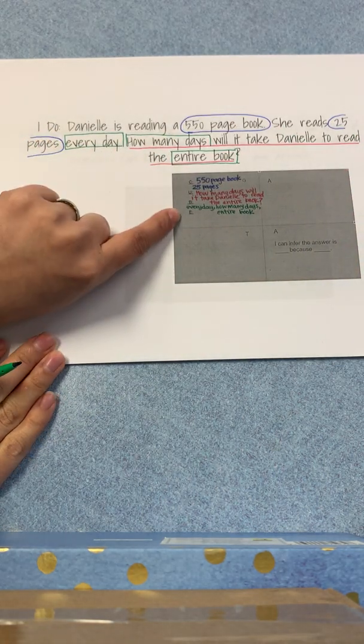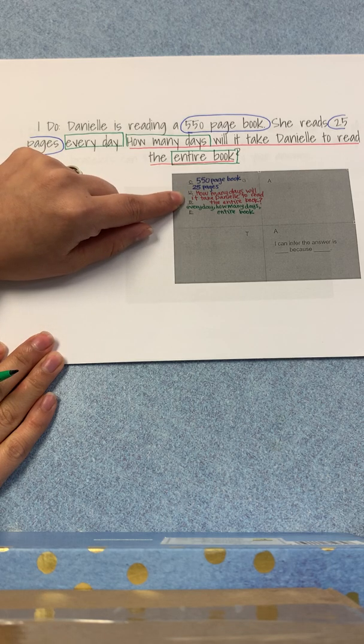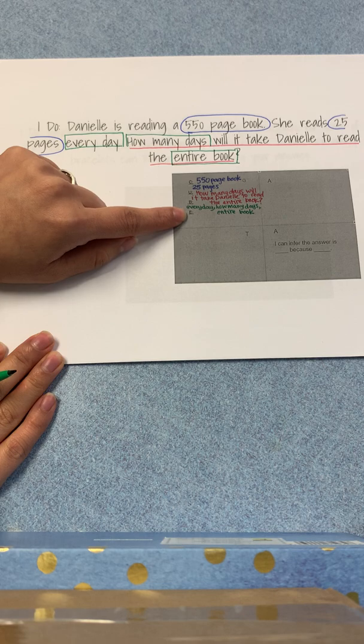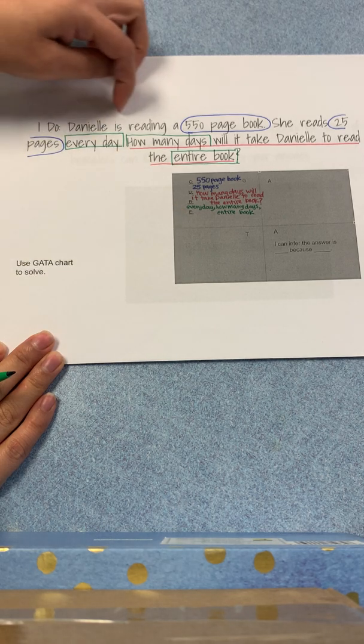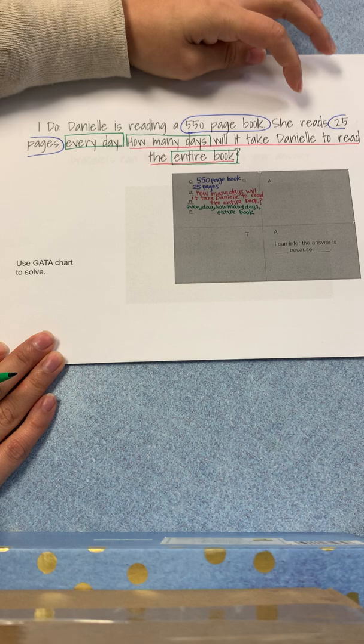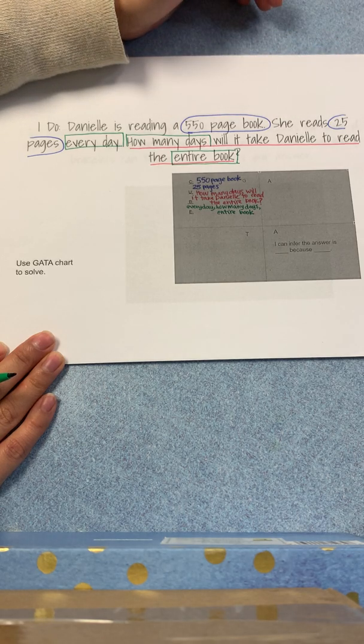Okay, and E is eliminate irrelevant information. So the same thing like we do in B, where you go one sentence at a time, you're also going to do in E. So Danielle is reading a 550-page book. That all seems pretty relevant, right? It's pretty important. So we're going to go to our next sentence. She reads 25 pages every day.